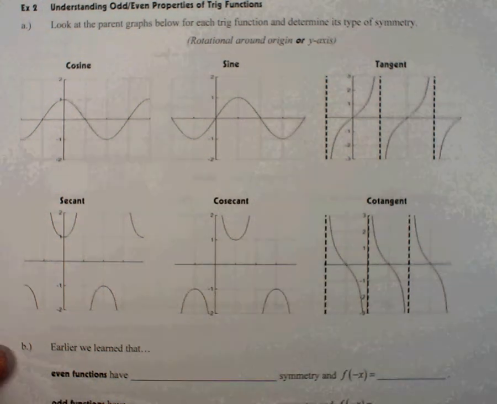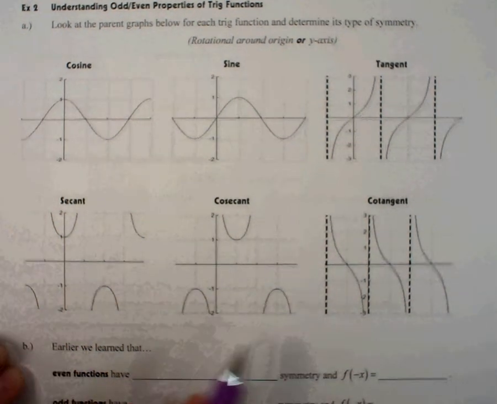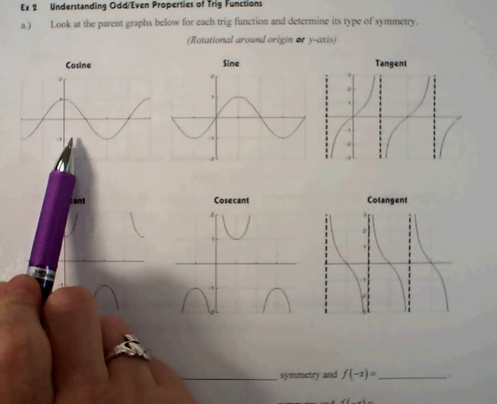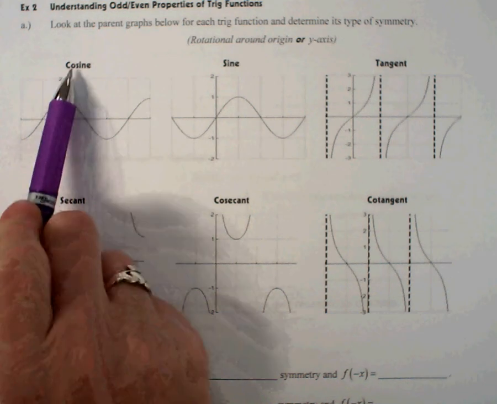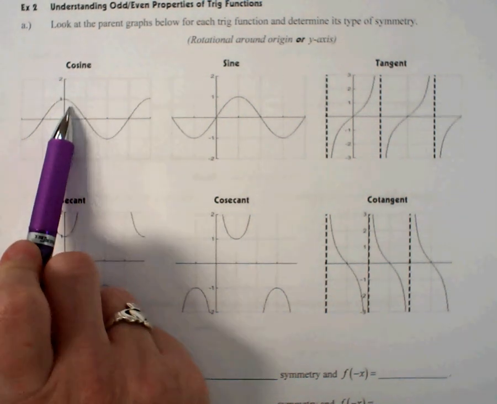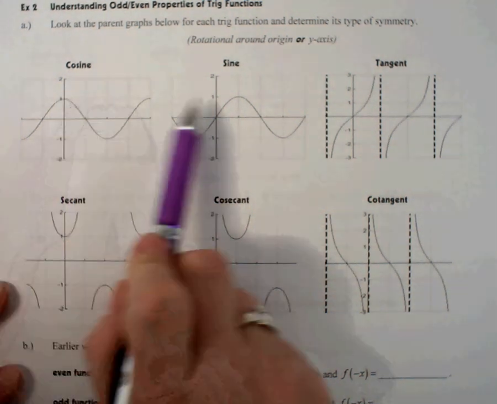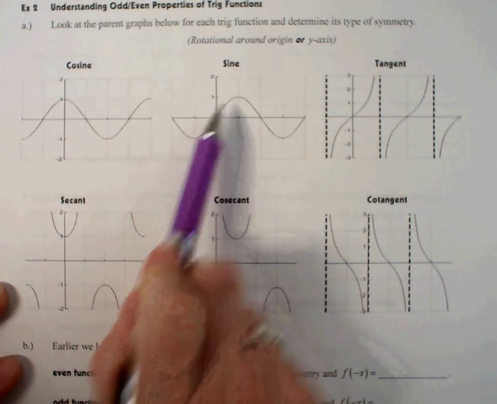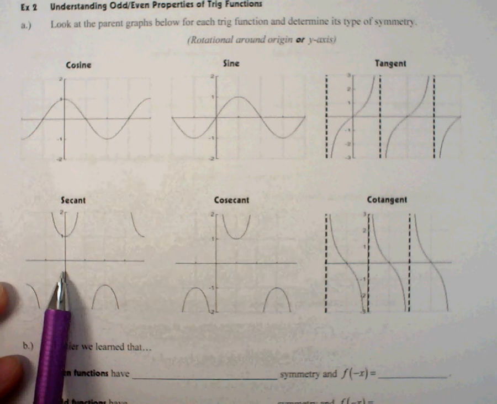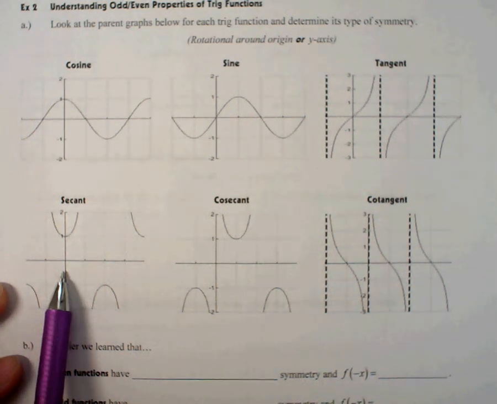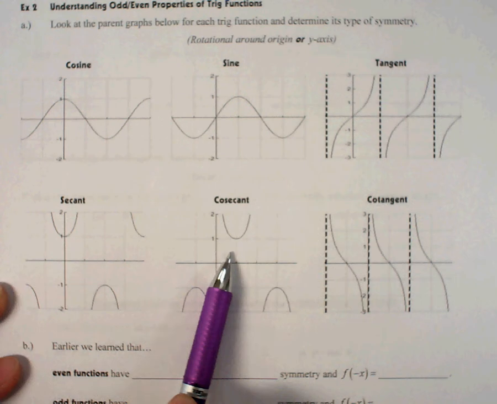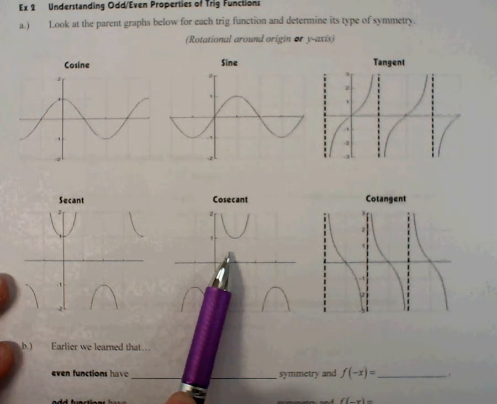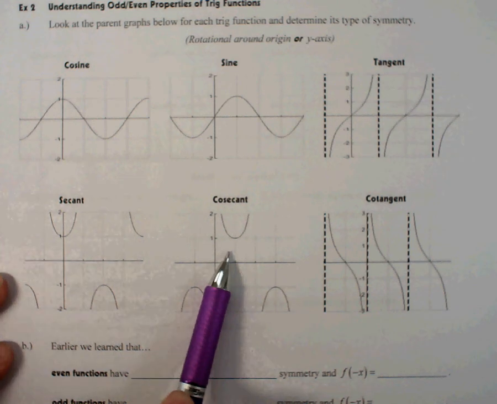Now, it is also important that in the copy that you have, the labels for these graphs are backwards. Please make sure that your very first graph is labeled cosine. Change that. This second graph needs to be changed so that it is labeled sine. This bottom graph here should be labeled secant, and this graph here should be labeled cosecant. Your printout might currently be wrong, so please fix those immediately.